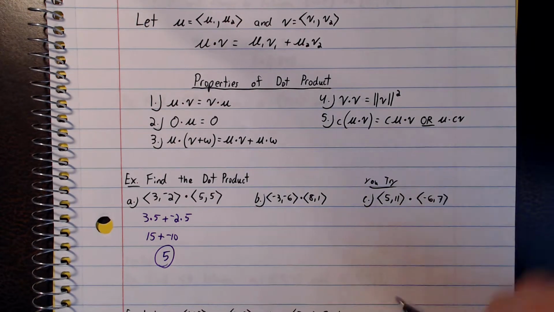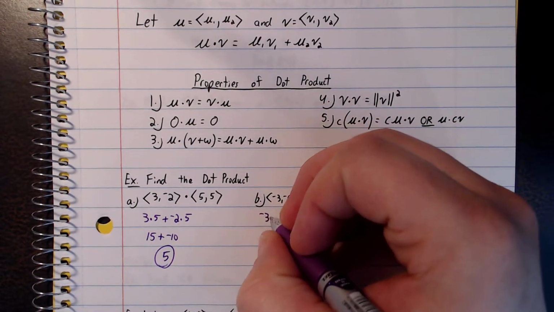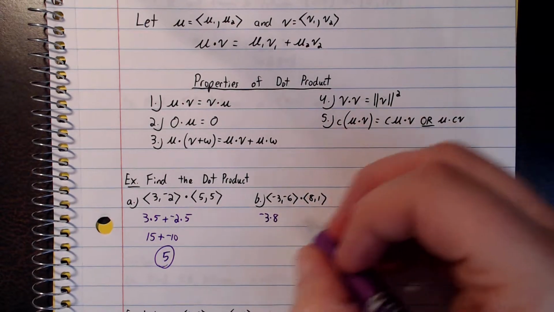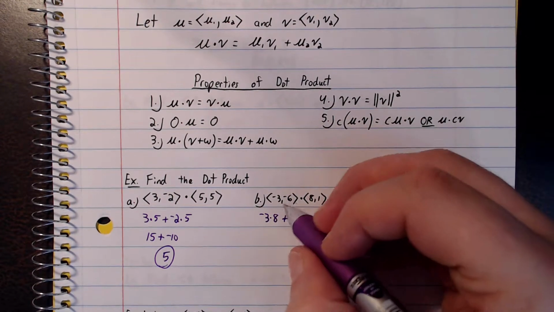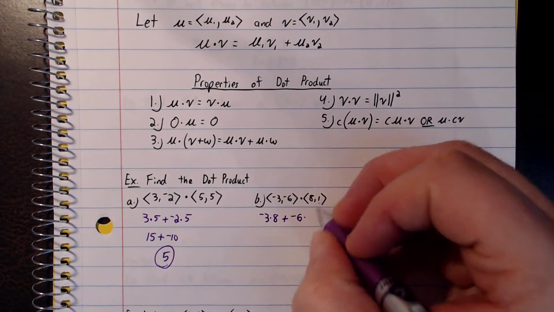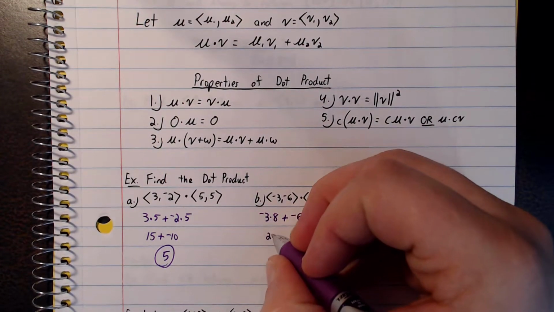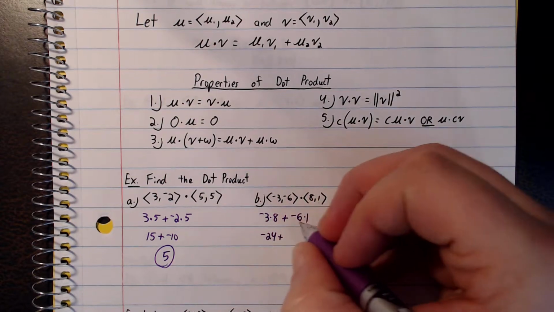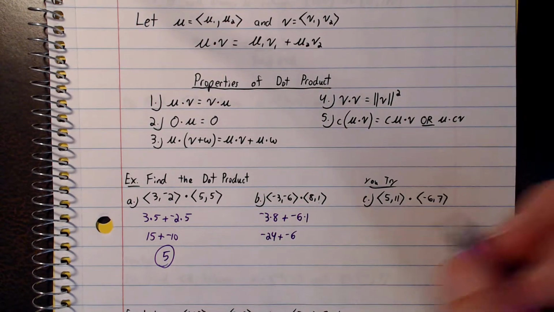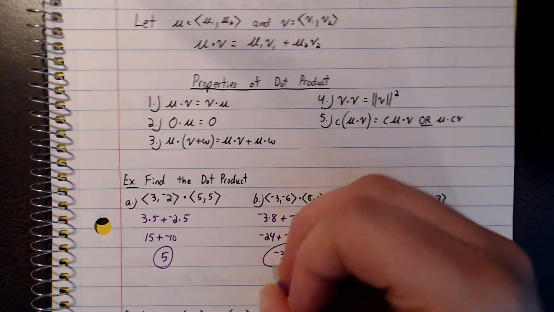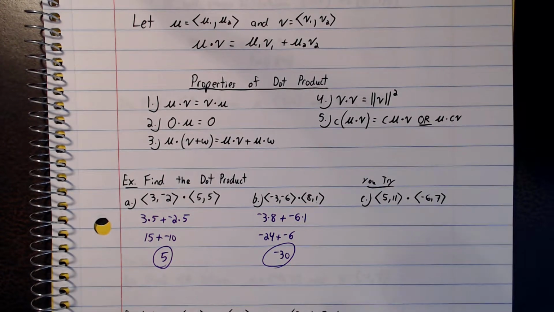Let's try another one. -3 times 8, right, our firsts, and then -6 times 1. Those are our seconds. When we multiply, we get -24 plus -6, and then when we add, we get -30. So you've got one to try real quick. You probably don't even have to pause, but do it if you want.